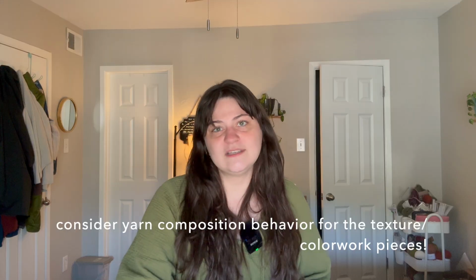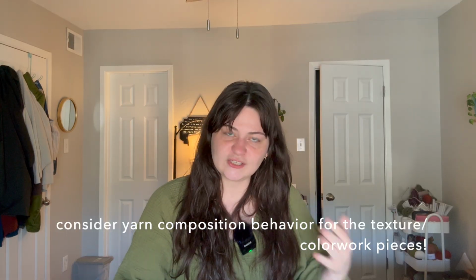Another tip is to think about the yarn composition and whatever kind of stitch texture you have. If you're doing something that needs very crisp colorwork lines, you might not want to choose a rustic, fuzzy yarn, because you want each stitch to be shown, along with the graphic design of the sweater pattern.